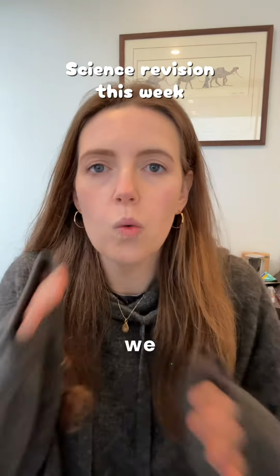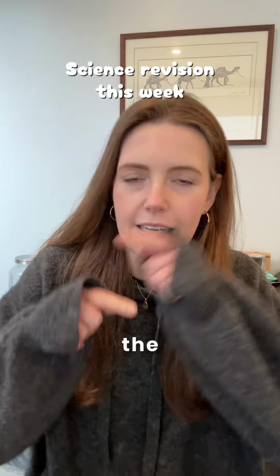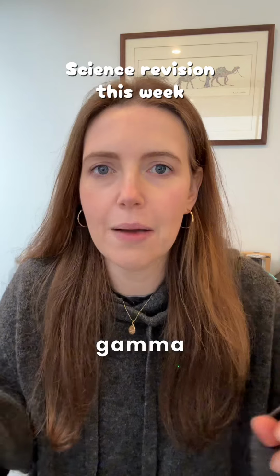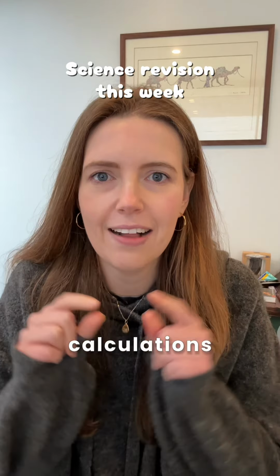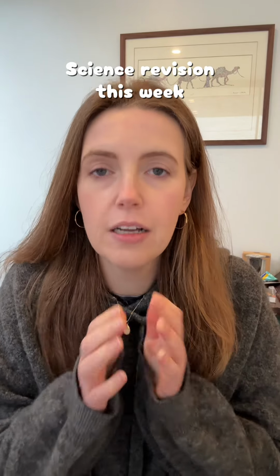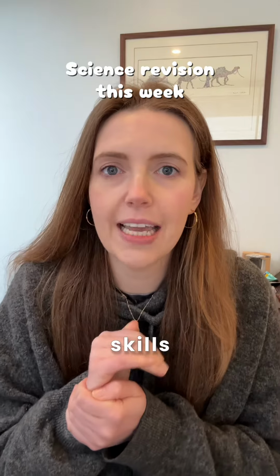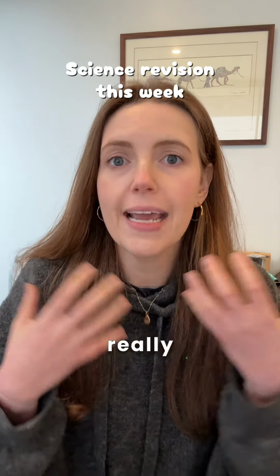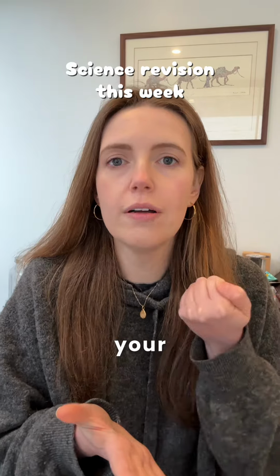So we don't want to be starting with the different coloured wires in the plug or alpha, beta, gamma radiation. We want to start with the calculations because this makes up 30 to 40% of your paper. So what does that mean? There are a set of skills that you need that are going to really help you with your physics calculations.